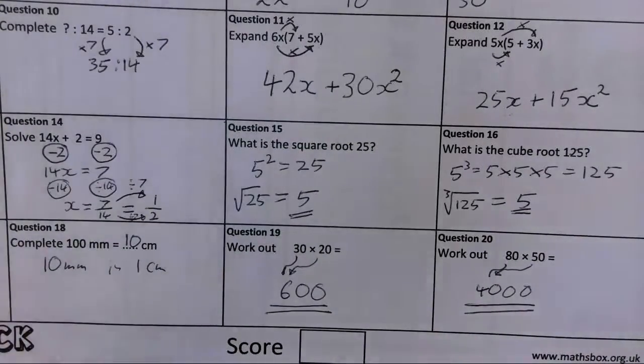Okay. This is the quality of working out I'd like to see from you guys. Use this to help you in future weeks.